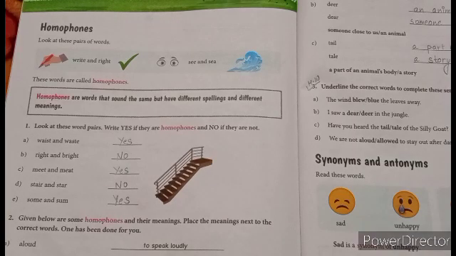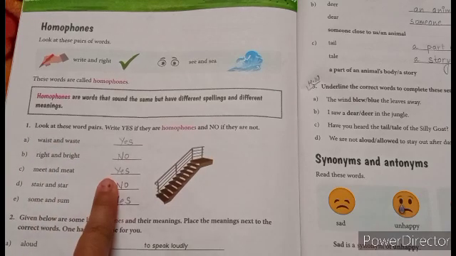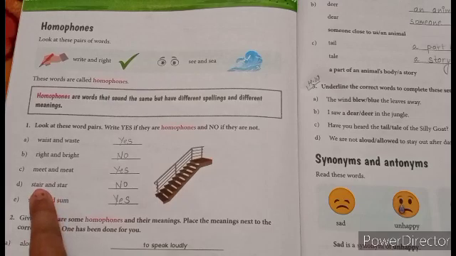Meat and meat. Yes, they are homophones. Why? Because their sounds are similar and spelling and meaning are different. So write it down, yes, yes. Over here.